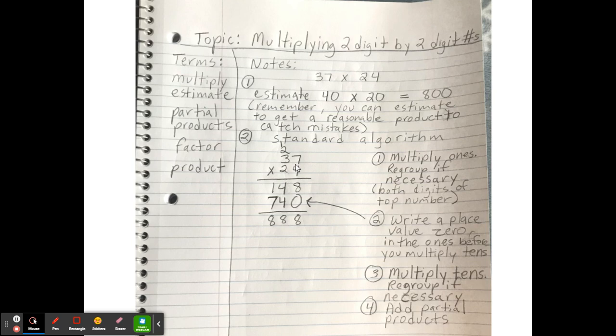So then I did 2 times 7 is 14. So I wrote my 4 ones down and I regrouped the 10. As you can see right up here, there's a 1. So then I say 2 times 3 plus 1. So 2 times 3 is 6, plus 1 is 7. And that is how I got 740.